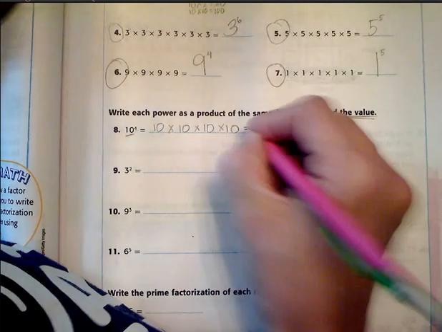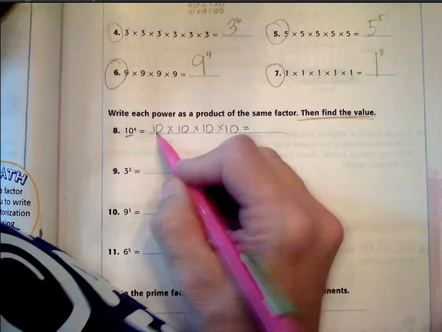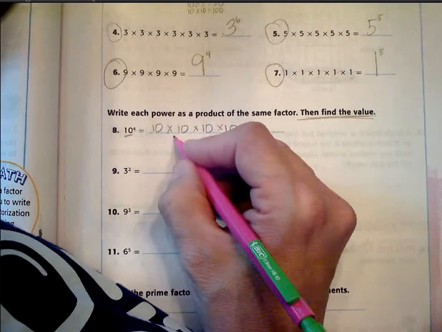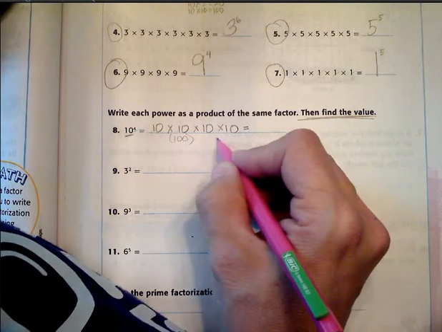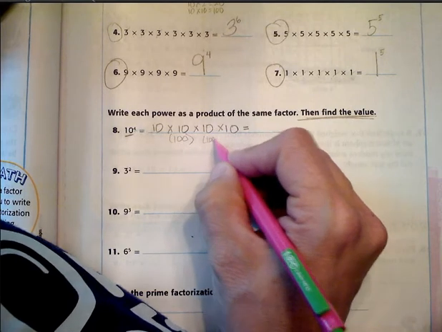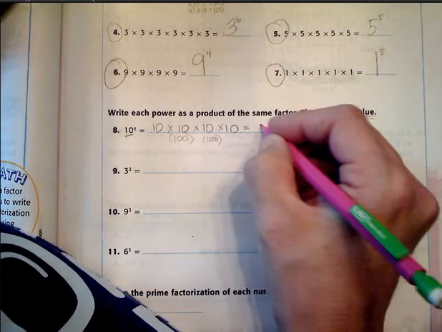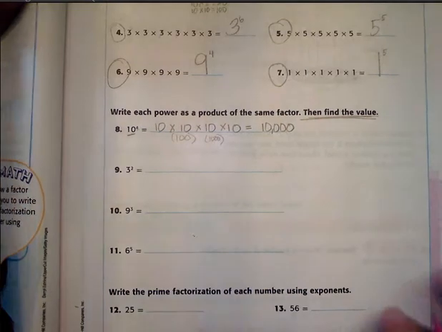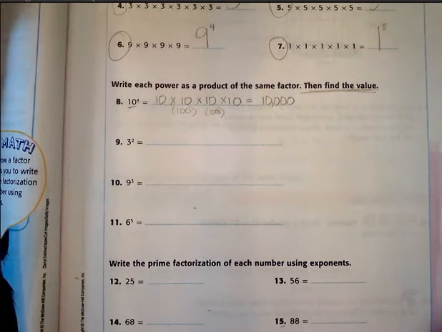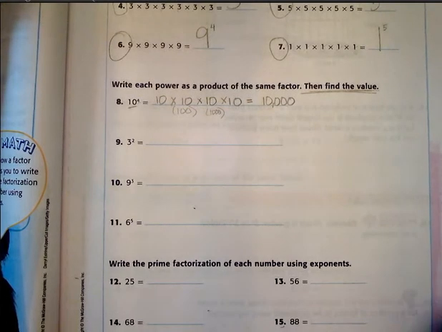And we have to solve this. 10 times 10 is 100. Times another 10 is 1,000. Times another 10 is 10,000. Whoa, that number got big fast. 10 times 10 times 10 times 10 is 10,000.